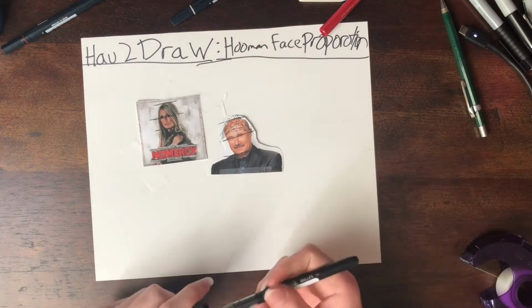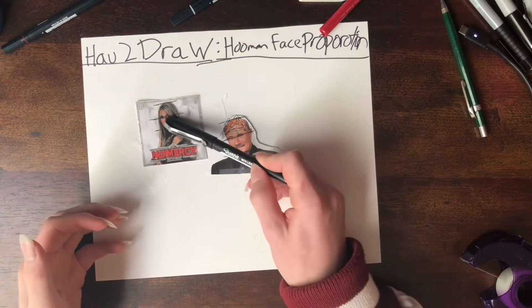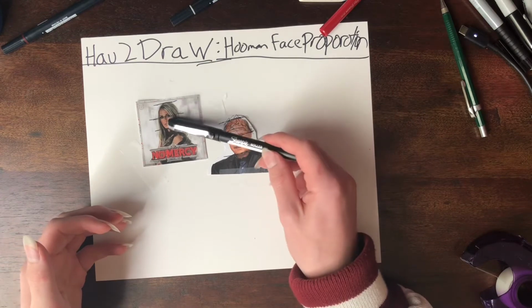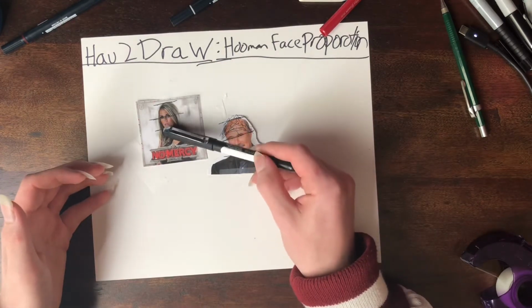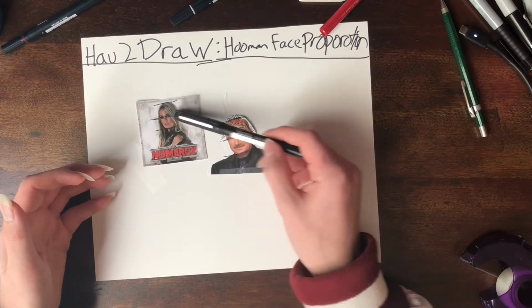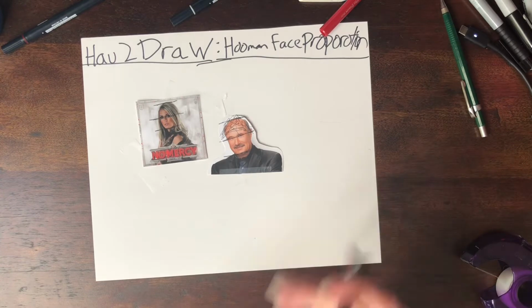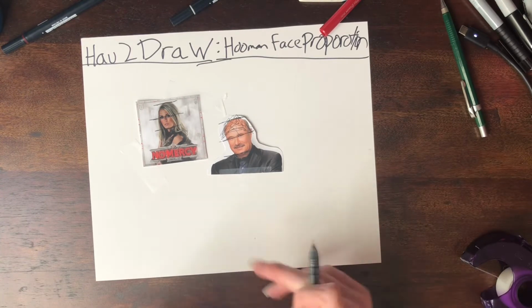Now, this is where people get messed up, because especially if you draw hair like this, you might be more inclined to not make the head bigger and put the eyes higher up on the head, and then there's a bunch of space down here, and if it's not equal, then it doesn't look quite right. You know what I'm saying? And so that's something that's really important to keep in mind when we're talking about human face proportions.